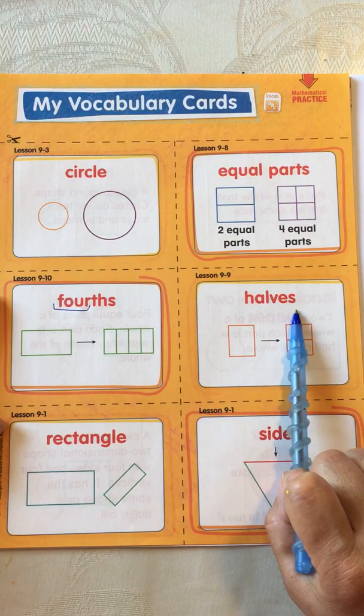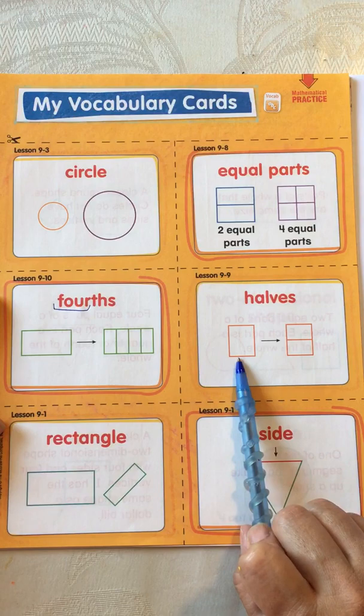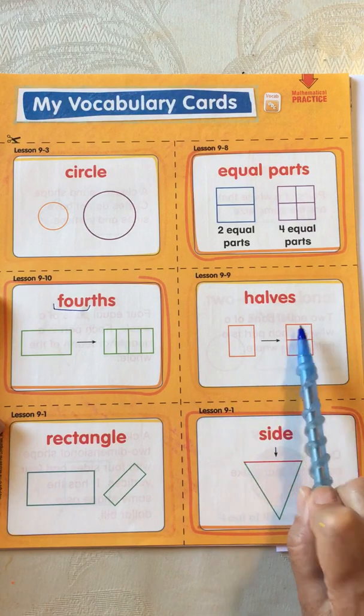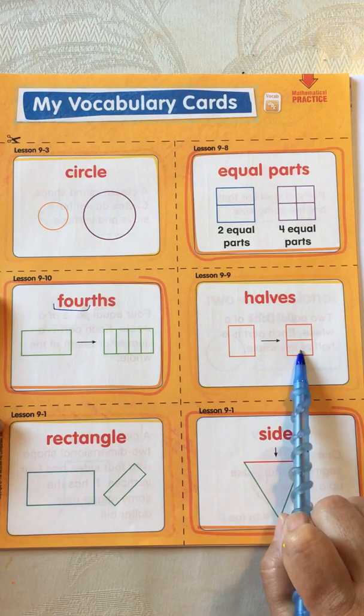Halves. Cutting one shape into 2 equal pieces.